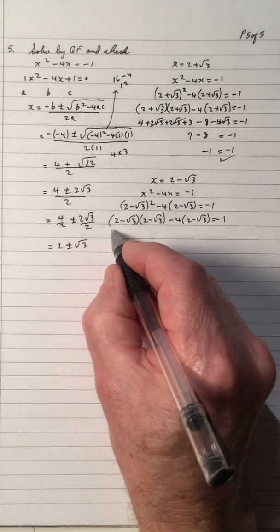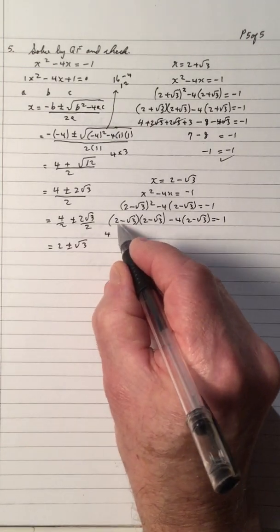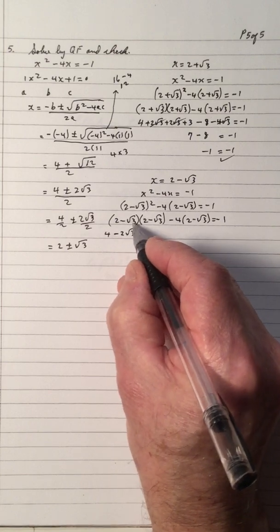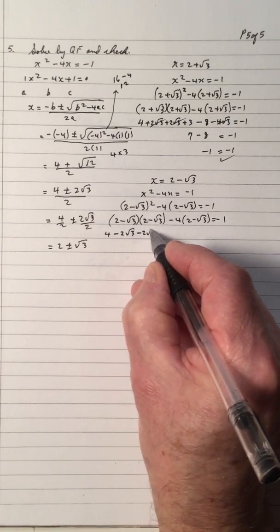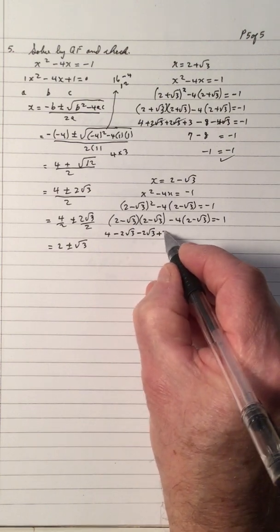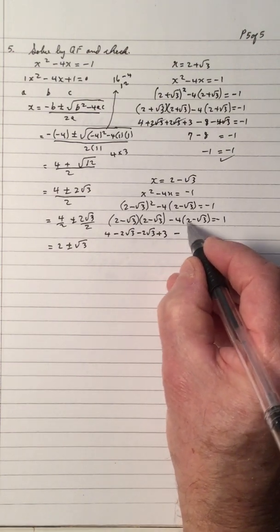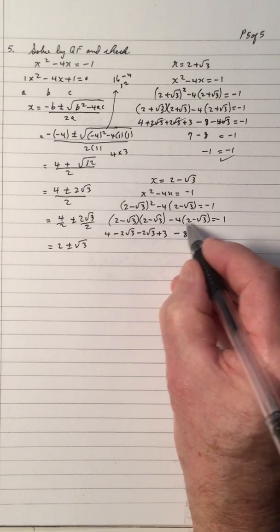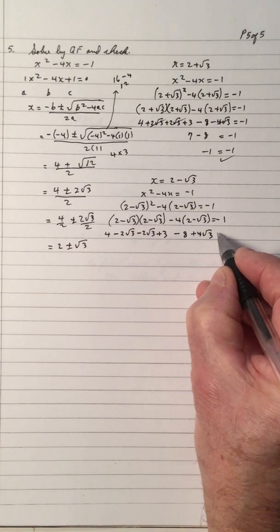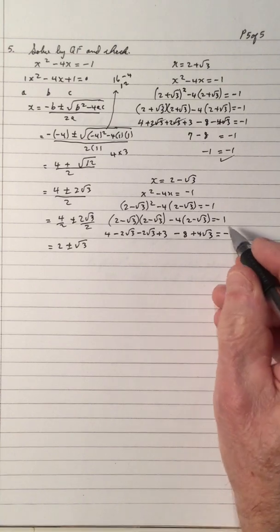and equal negative 1. So 2 times 2 is 4. 2 times negative root 3 is negative 2 root 3. Negative root 3 times 2 is negative 2 root 3. Negative times a negative is a positive. Root 3 times root 3 is 3. Negative 4 times 2 is negative 8. Negative 4 times negative root 3 is a positive 4 root 3 equals negative 1.